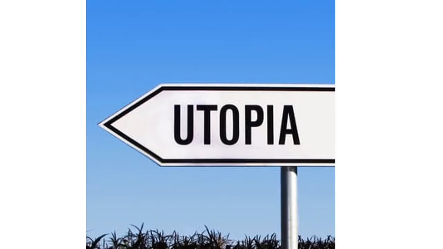So what does IT Utopia look like for product sustainability engineering?